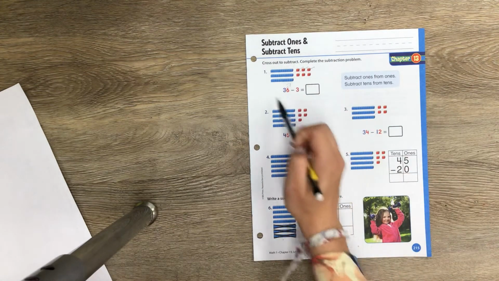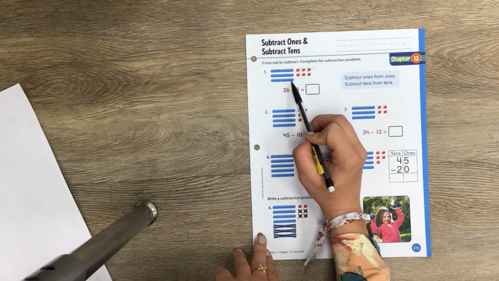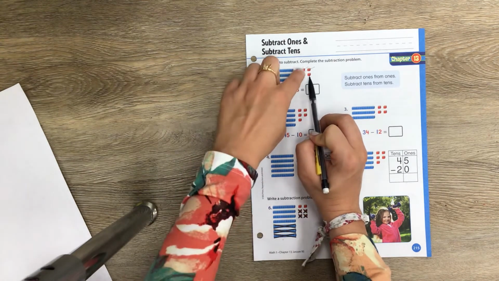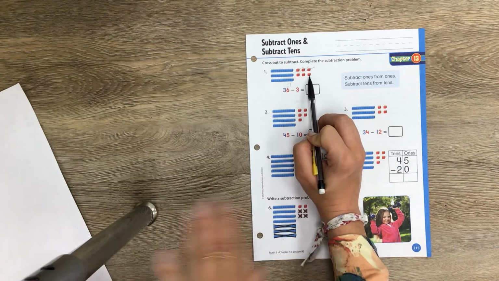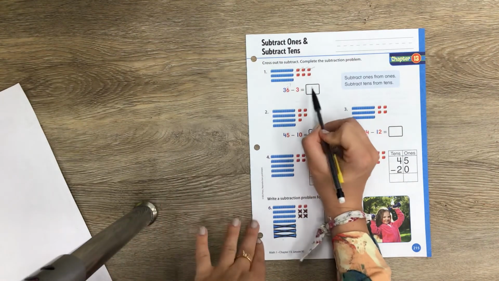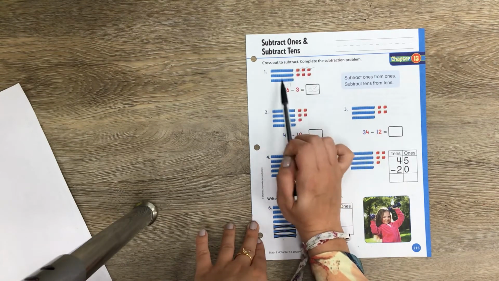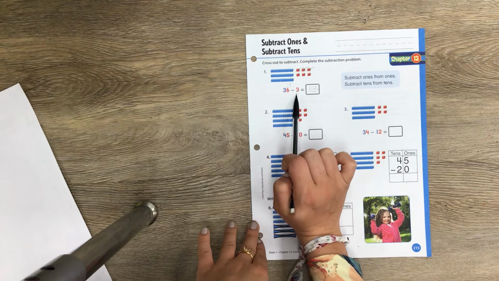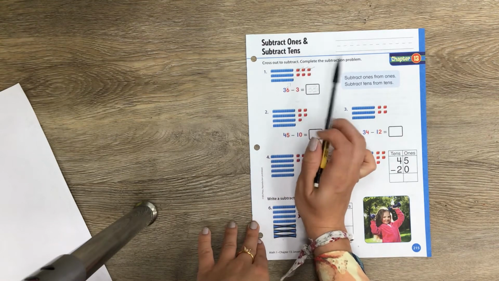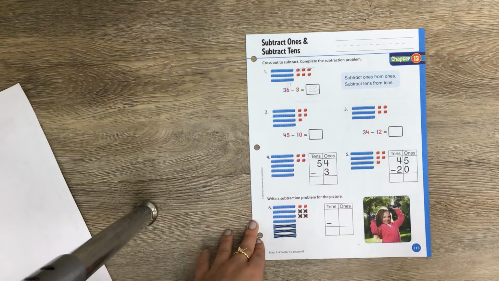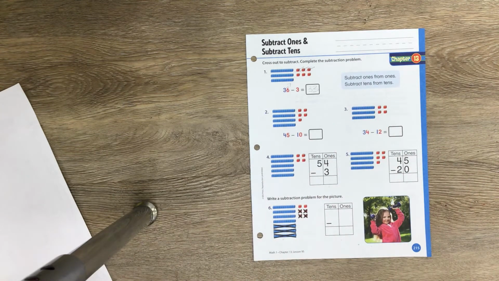Taking those 3 away. Now, how many do I have left? 10, 20, 30, 31, 32, 33. I don't count those because I crossed them off, right? I took them away. I subtracted them. And I'm just left with 33. So before I crossed those off, I had 36. And then I took 3 away, crossed them off. Then I recounted with the ones that aren't crossed off. And I have 33, right? Okay, good. Easy. Let's try number 2.